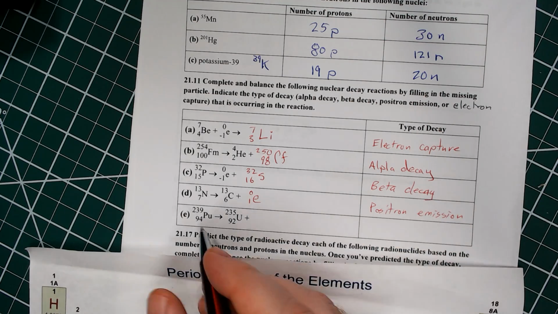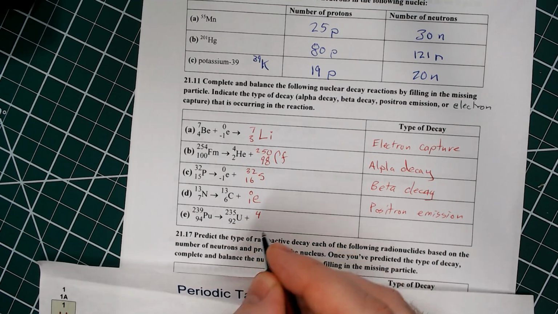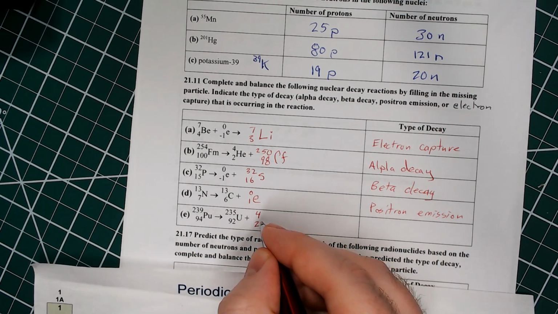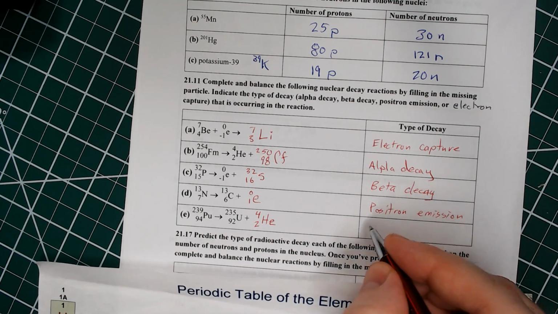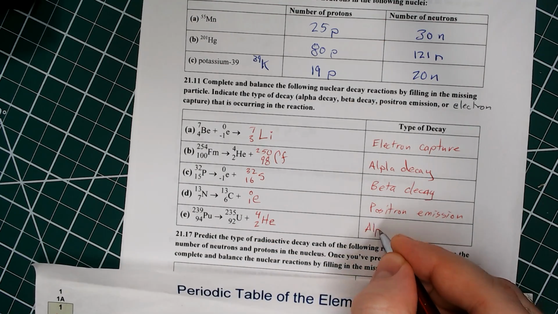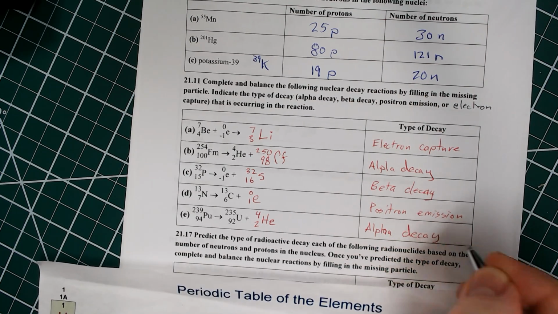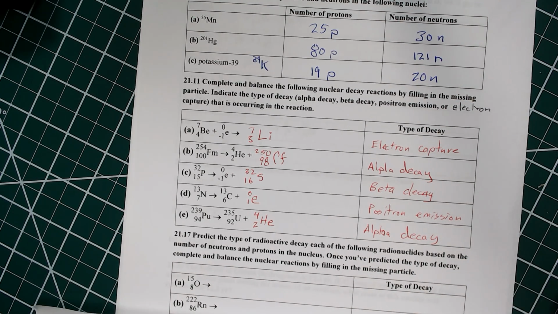All right, next we've got 239 is equal to 235 plus 4. And 94 is equal to 92 plus 2. And that is a helium nucleus, and of course that is alpha decay. So that is alpha decay. All right.